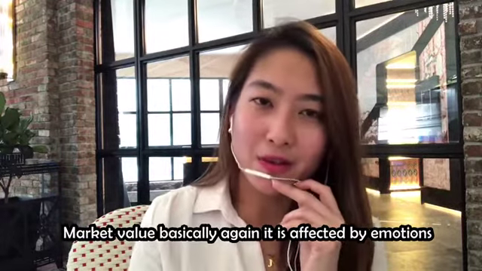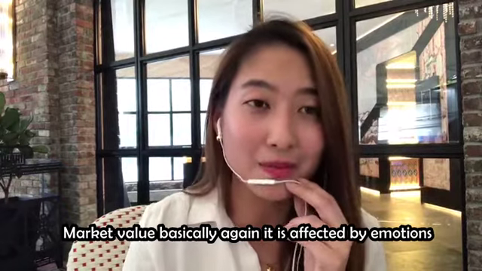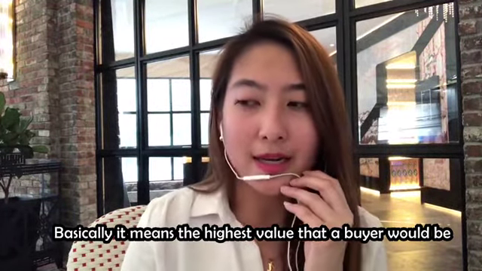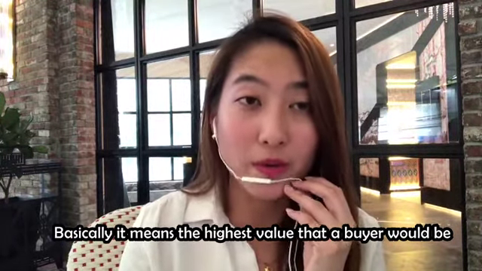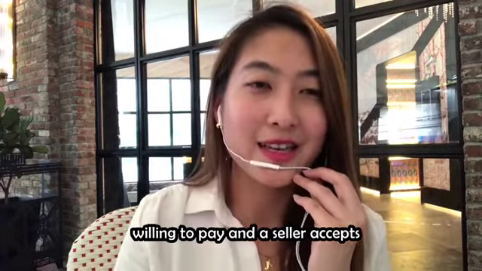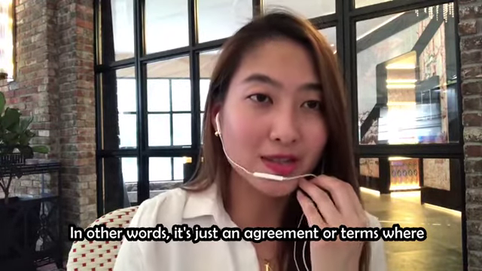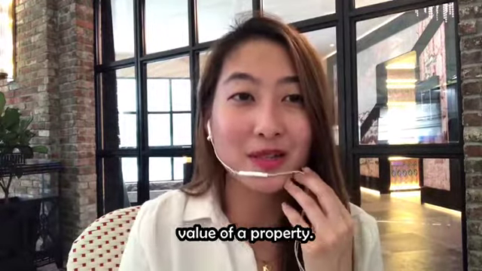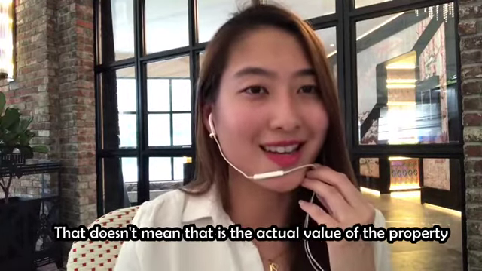So market value, again, is affected by emotions. Basically, it just means the highest value that a buyer would be willing to pay, and also a value that the seller is willing to accept. Or in other words, it's just an agreement where the buyer and seller come together and agree on a certain price. And that doesn't mean that the property's actual value is that, right?